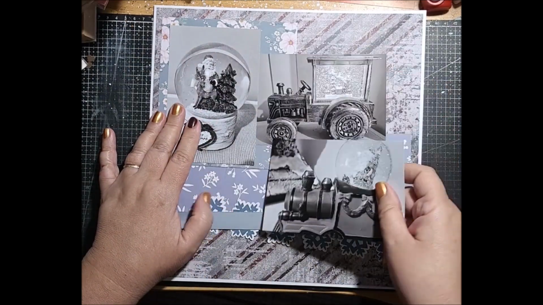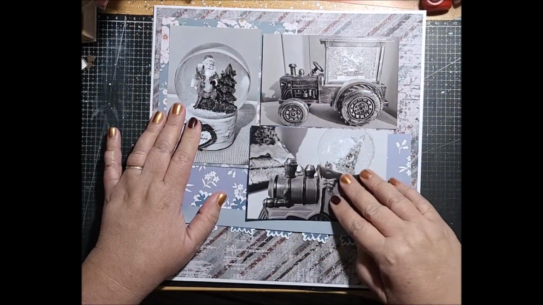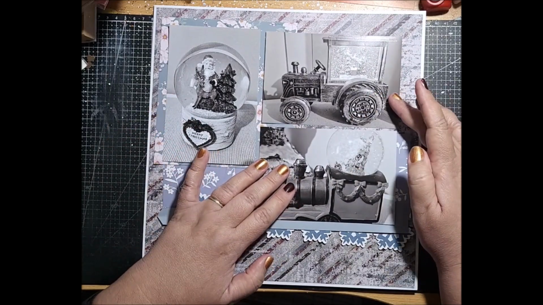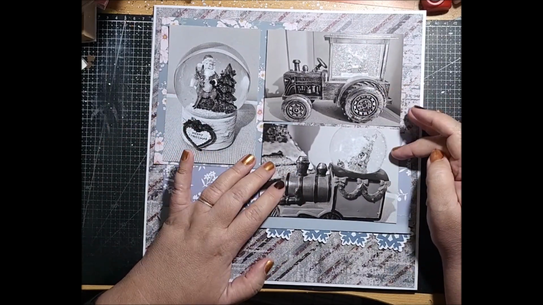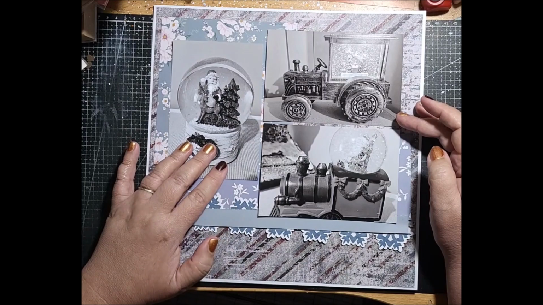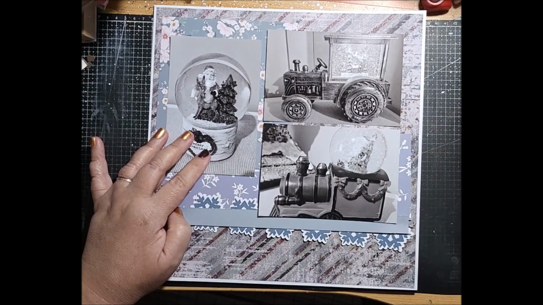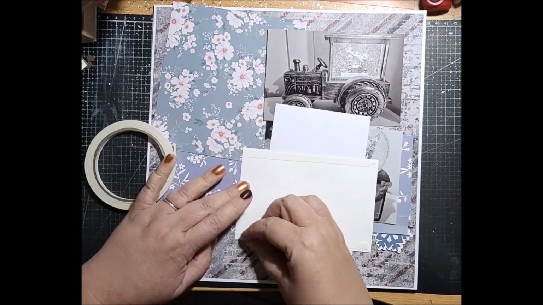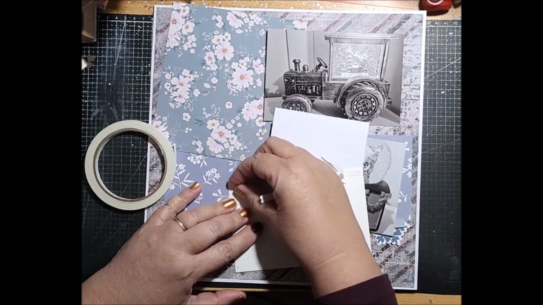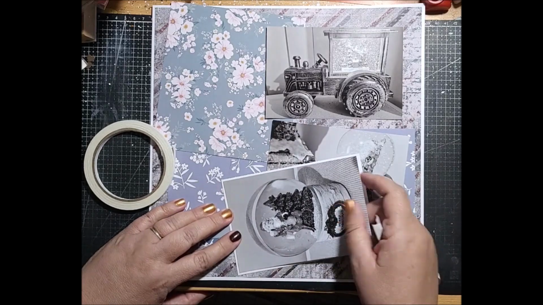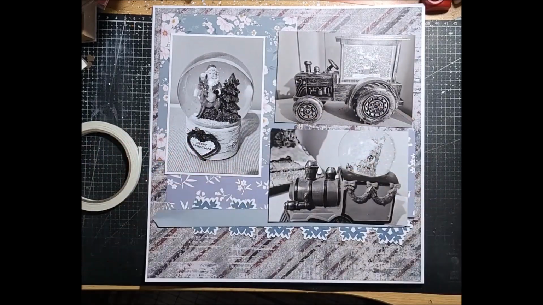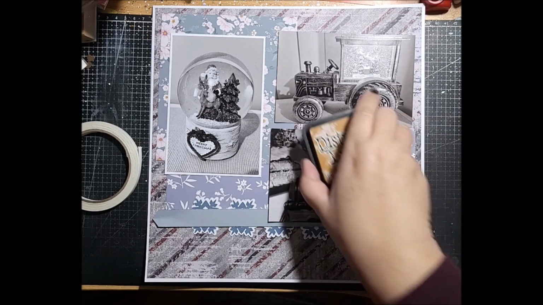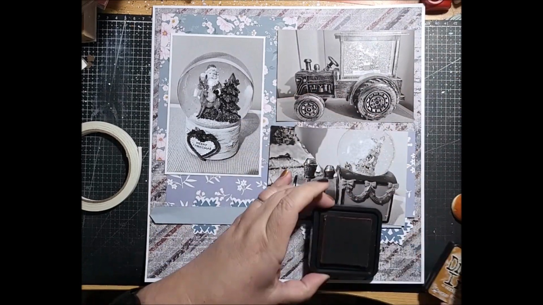So here you can see 3 of my snow globes that I've been given over the past few years. I have one that's a tractor, I have one that's a train, and then I have a traditional snow globe. I have a whole lot of snow globes, all different ones, and they're just 3 of the ones that I have, and I like them because these ones are my musical ones. So as I said, I have them on display all year because I think they're too pretty to put away, and they just sit on my cabinet tops.